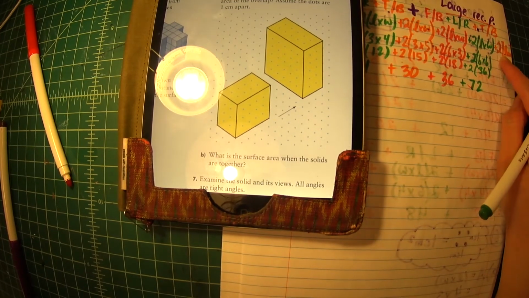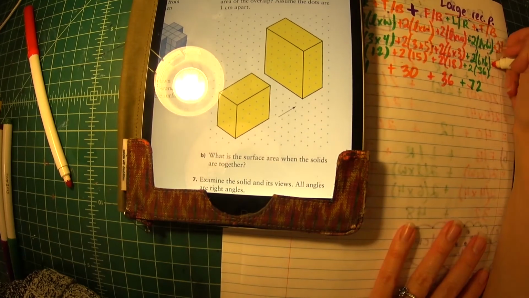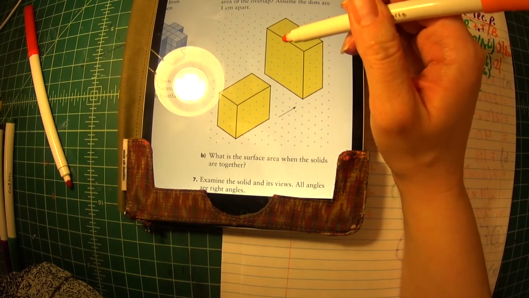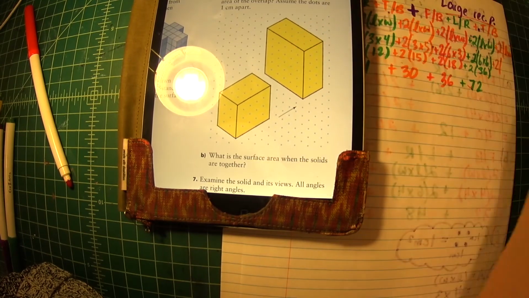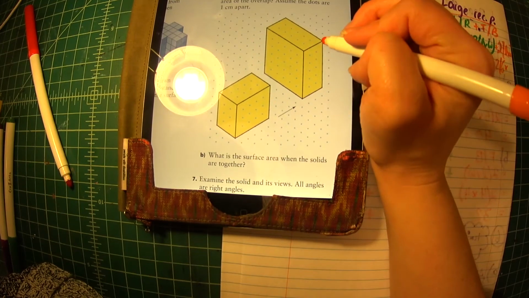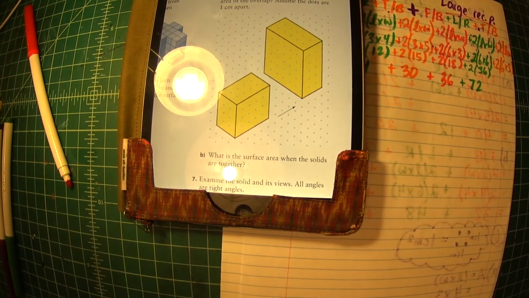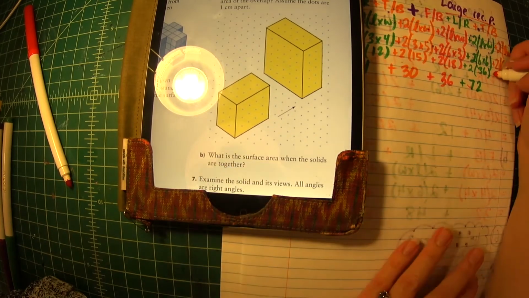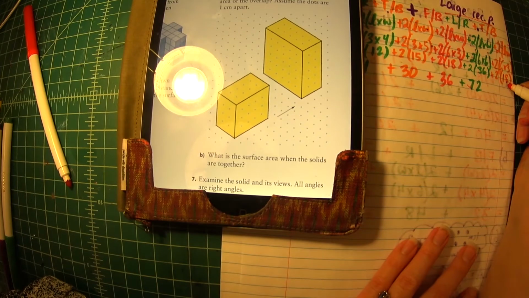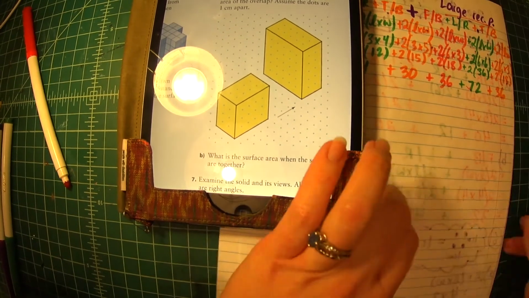So last, top and bottom of my big one. That's all I've got left here. So 2 times length. 1, 2, 3, 4, 5, 6 times 1, 2, 3. Okay, 6 times 3 is 18. And again, 18 times 2, 18 doubled, is 36.